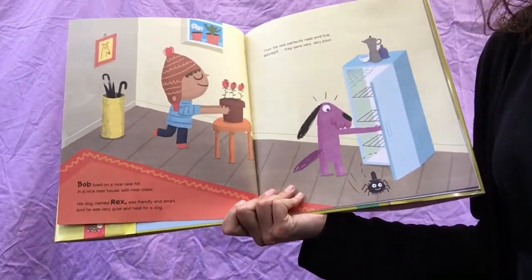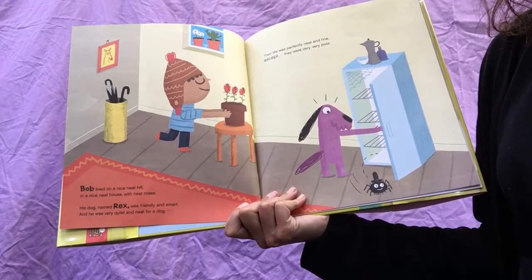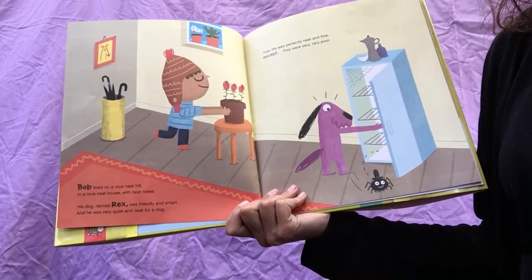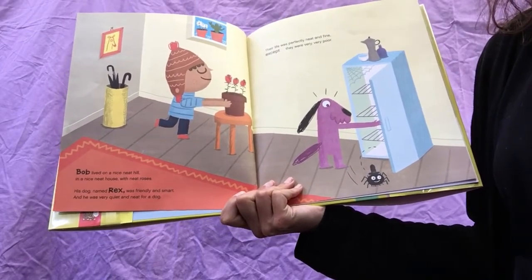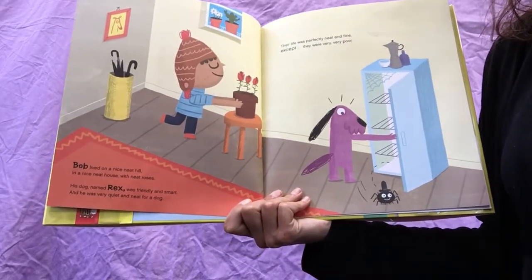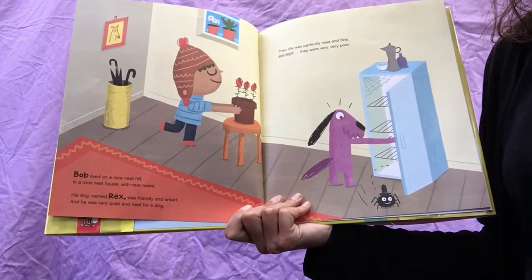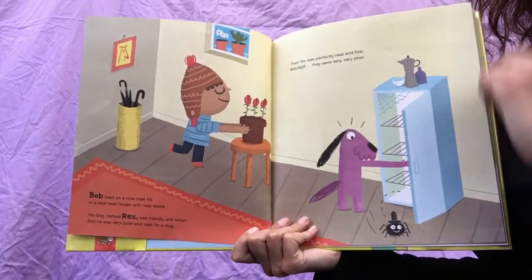Bob lived on a nice, neat hill, in a nice, neat house with neat roses. His dog, named Rex, was friendly and smart, and he was very quiet and neat for a dog. Their life was perfectly neat and fine, except they were very, very poor.